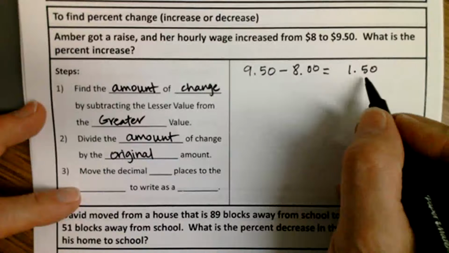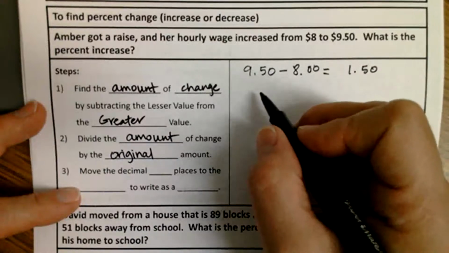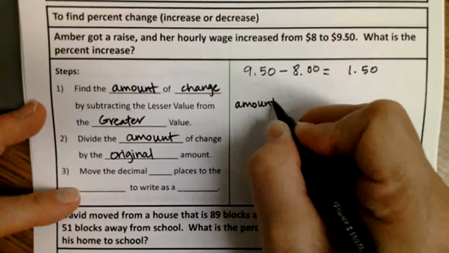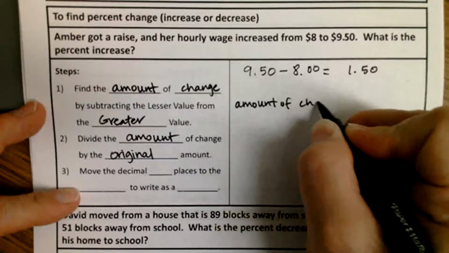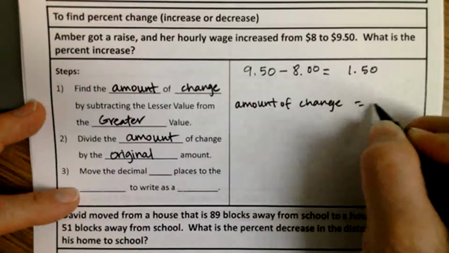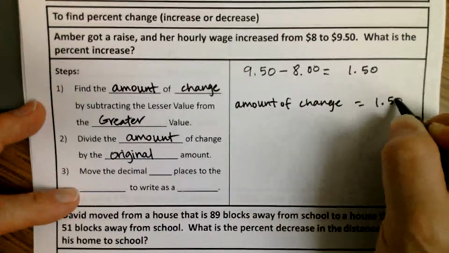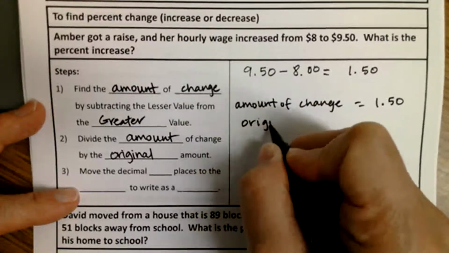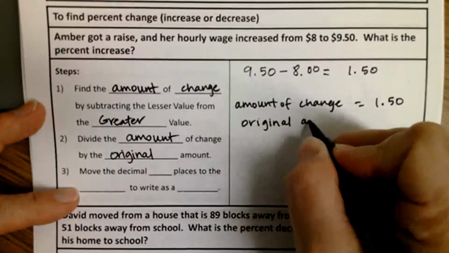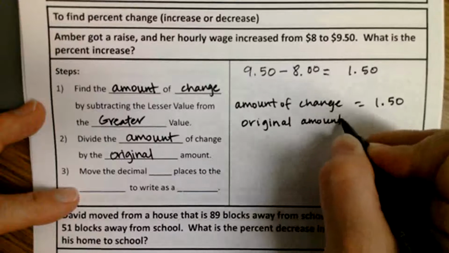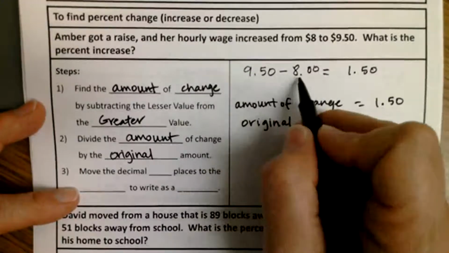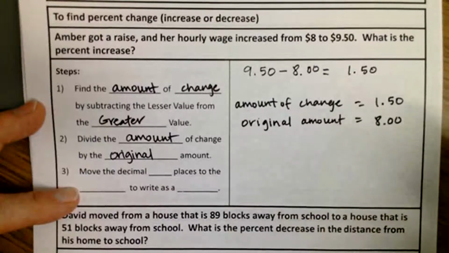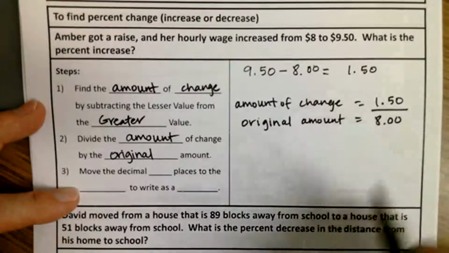So basically it's the amount of change, which we just figured out equals $1.50, and we're going to divide it by the original amount. The original amount was $8. That's what she was getting paid to start with. And we're going to divide that.